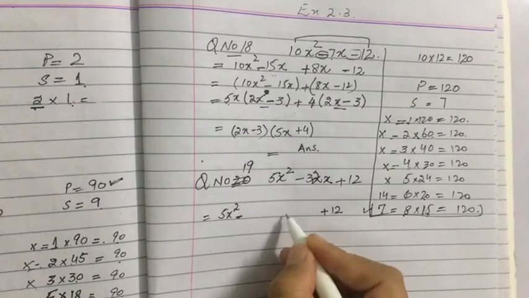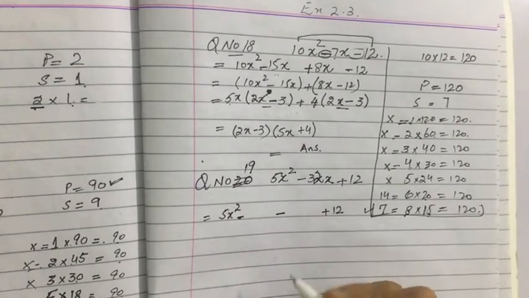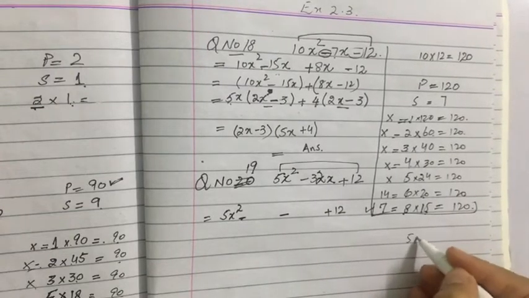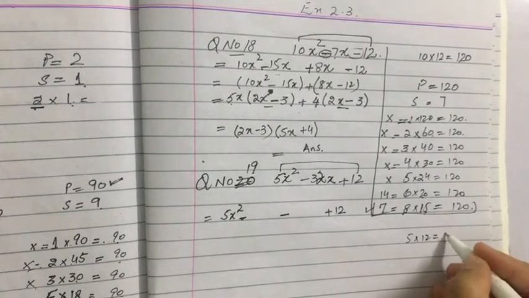The product of two opposite signs is negative, so I will put a negative sign here. And now 5 and 12. The product of 5 and 12 is 60.